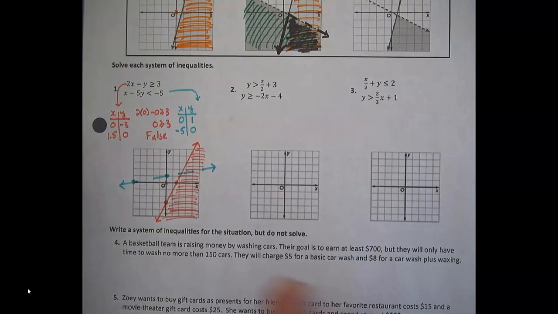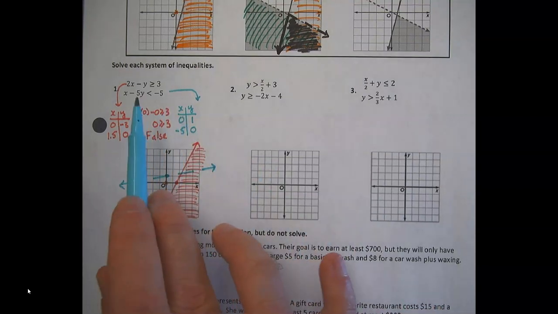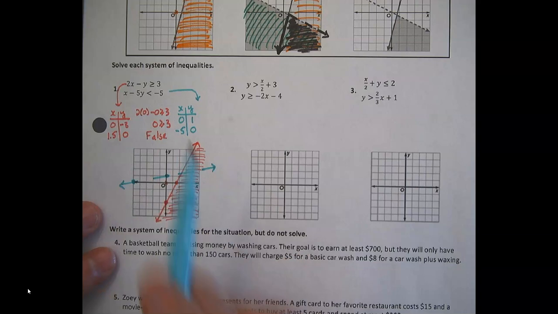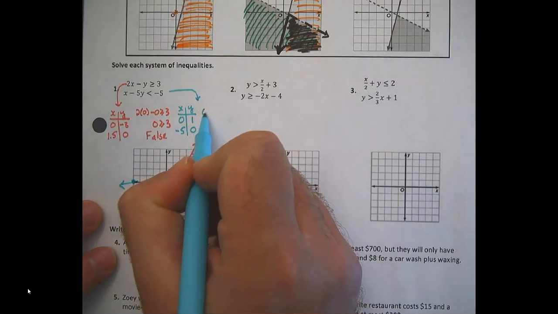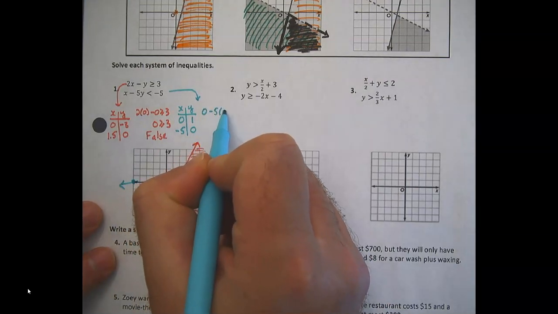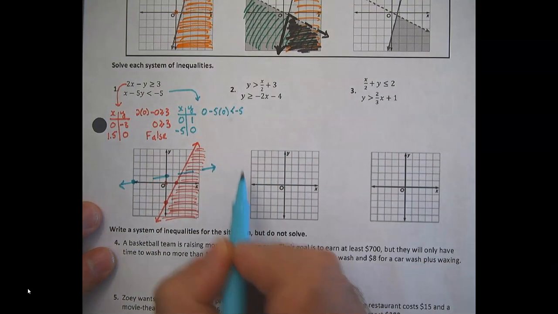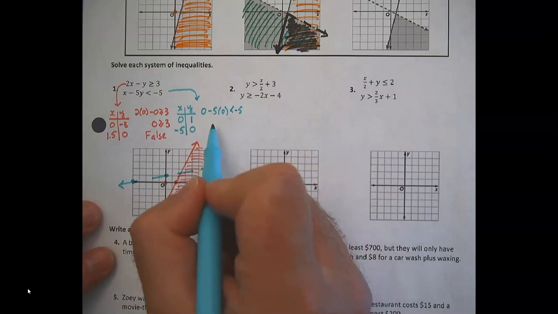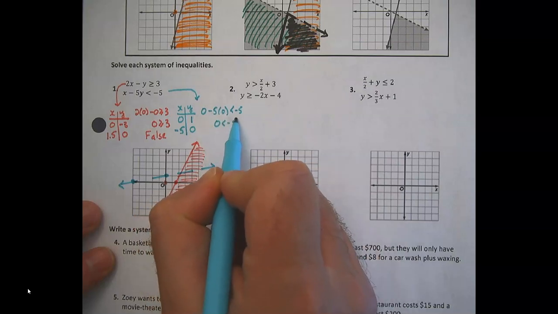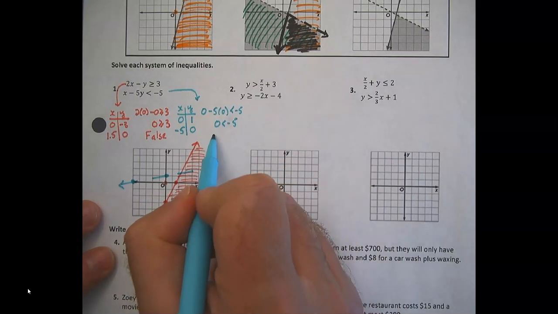Now I don't know which side to shade yet, so again, like we've done before, I'm going to test a point. I'm going to plug in 0 for x and 0 for y. So that would be 0 minus 5 times 0 is less than negative 5. 0 minus 5 times 0 is 0. Is 0 less than negative 5? No, that's also false.